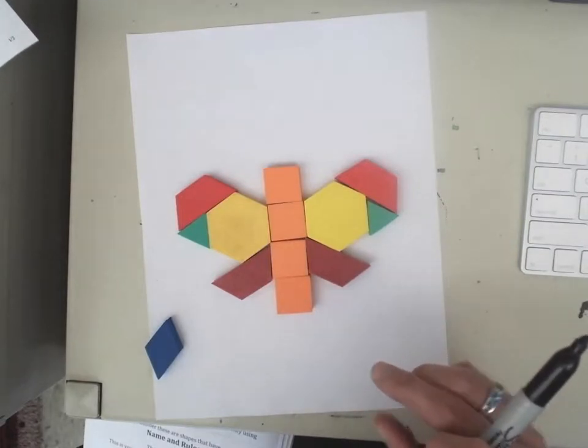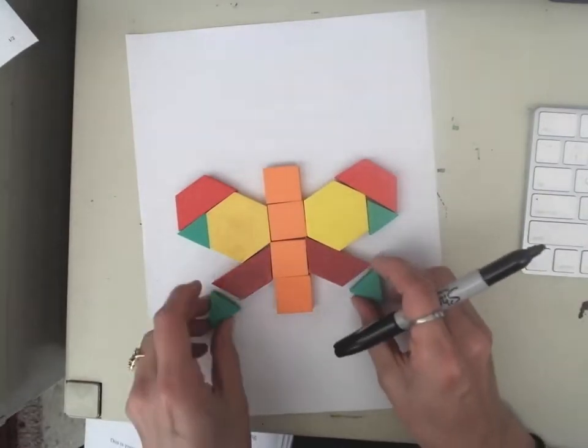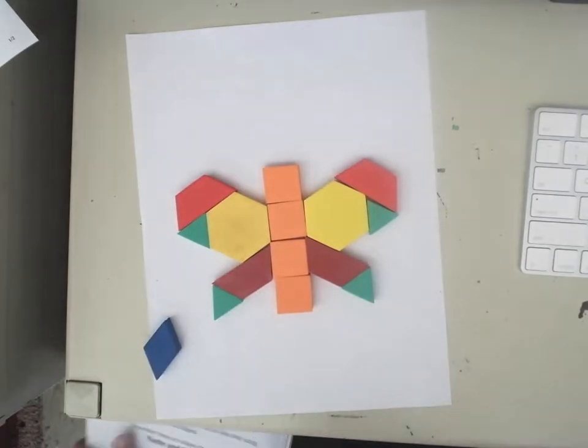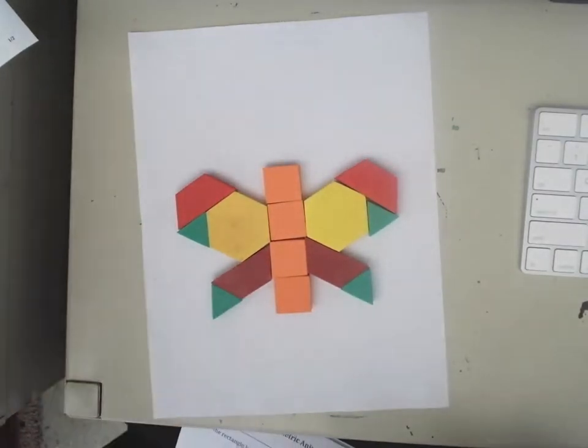I'm just picking shapes out of my bucket. And there is my butterfly. Can you see that? So I kind of played that out first, before I started tracing. Before I started talking, I arranged all of my things into a shape.